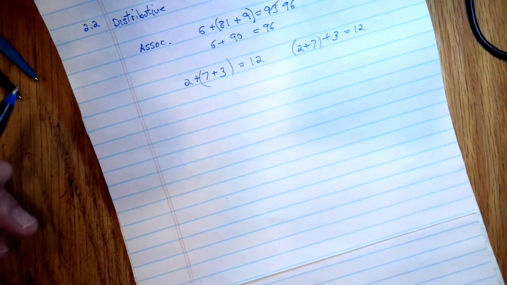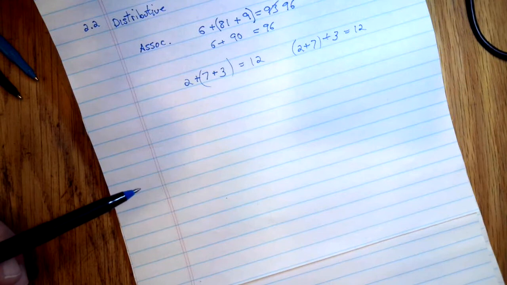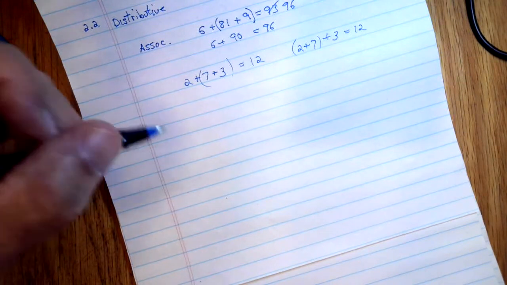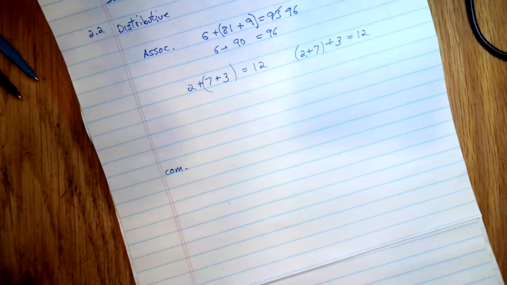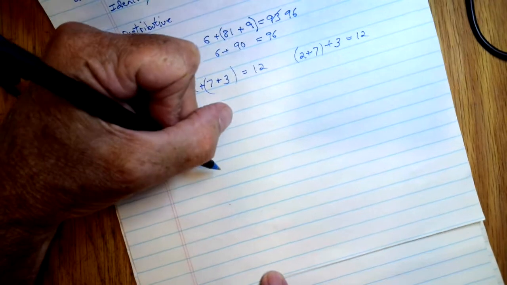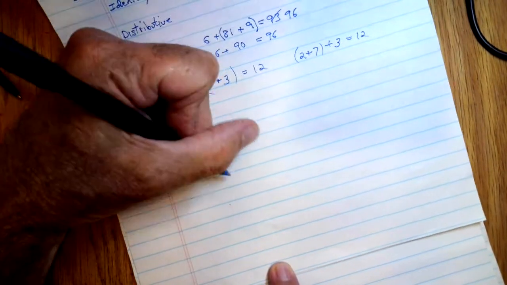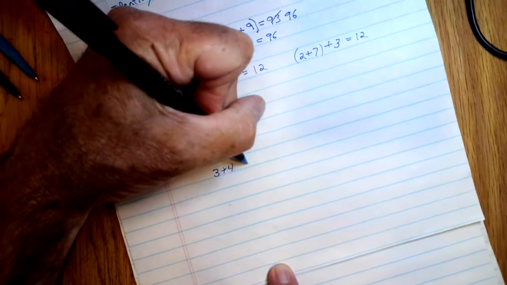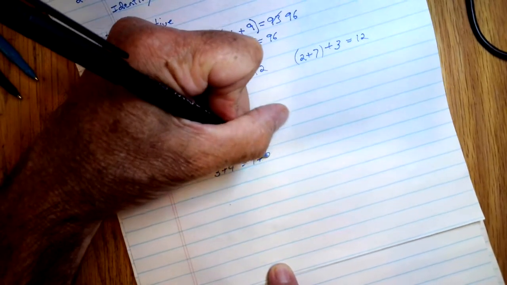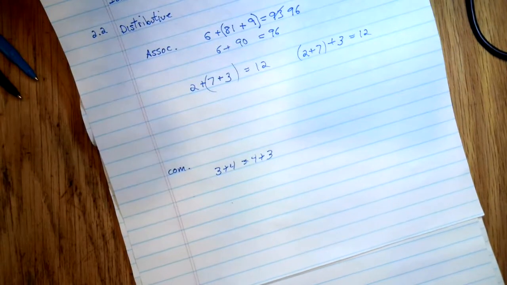Okay, let's move on to the commutative property. What's the commutative property? Well, again, I will generally just call that COM or COMM. The commutative property is a little bit obvious for most people, but it means that you can reverse things. So for example, 3 plus 4 is the same as 4 plus 3. When you add, you can reverse them and it does not change the answer.